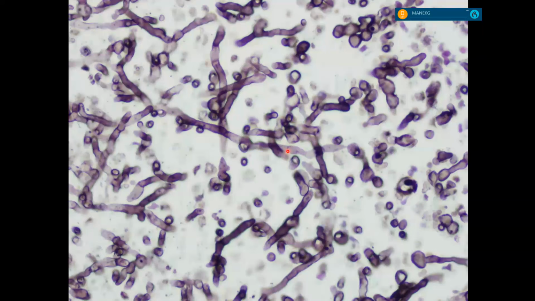Stain. GMS. All right, guys, you're making progress already. Thank you. So because this is a GMS, this must be a fungus. Yeah. So we are already at fungus, and now you are at yeast.